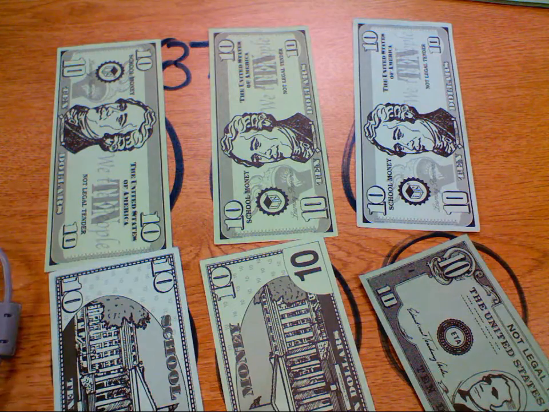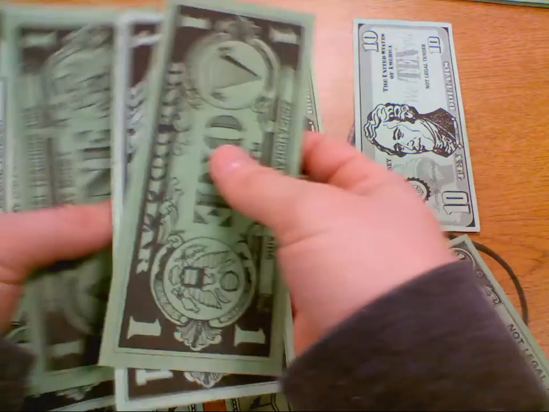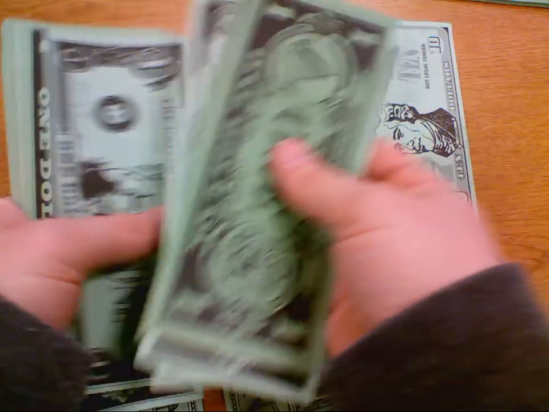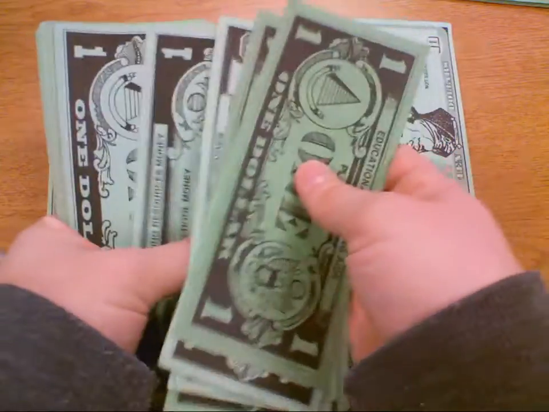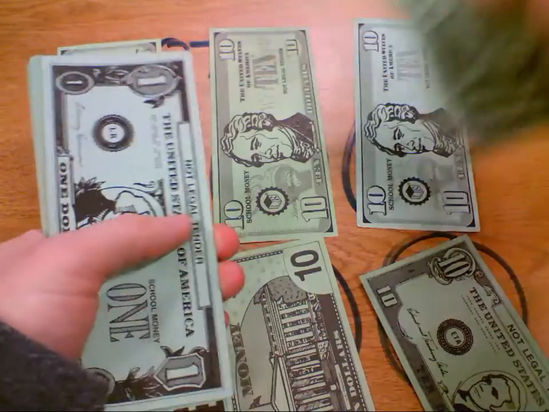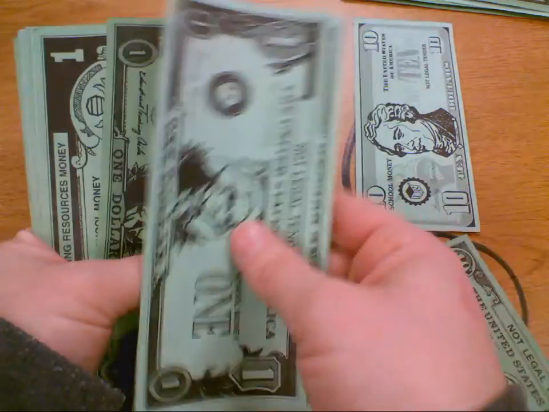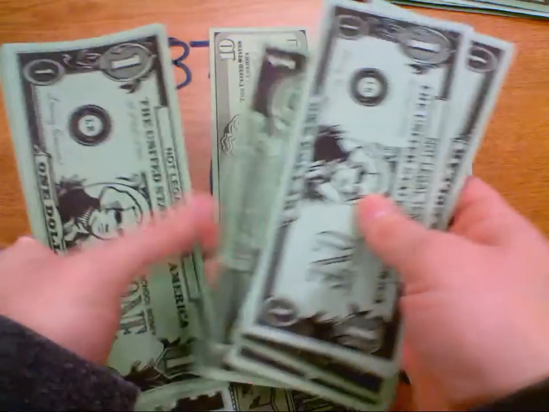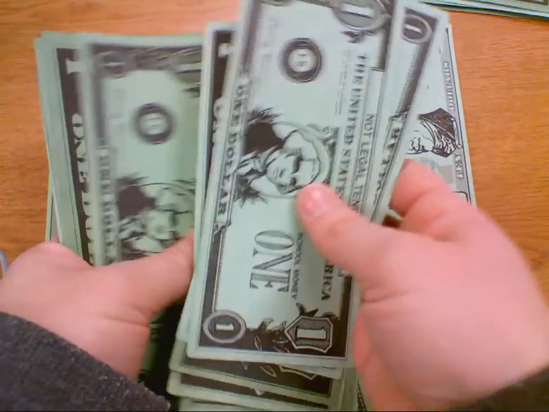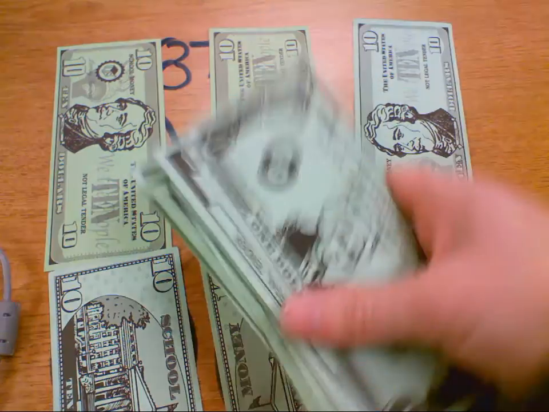Okay, so I'm going to go ahead and count out 1, 2, 3, 4, 5, 6, 7, 8, 9, 10. I'm adding them to the 7 I had up there. 1, 2, 3, 4, 5, 6, 7, 8, 9, 10. Okay, so I added 20 ones to the 7 that I had placed to the side.